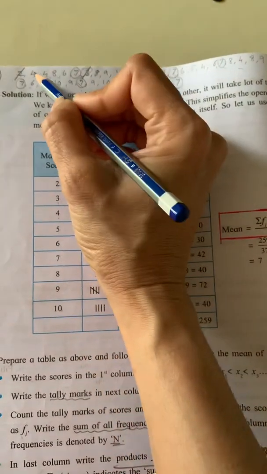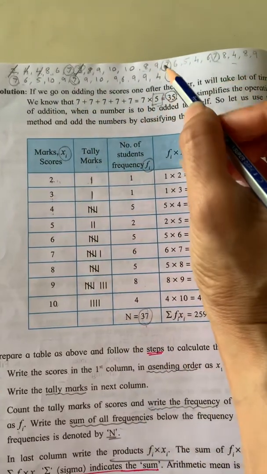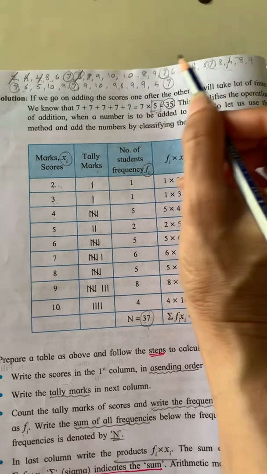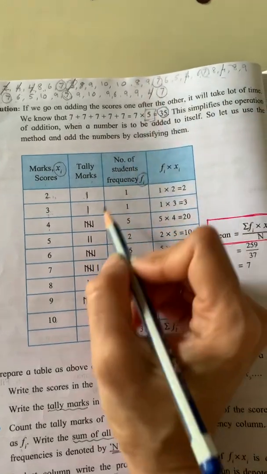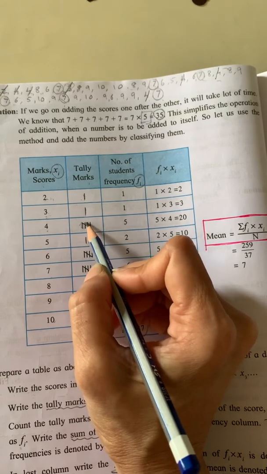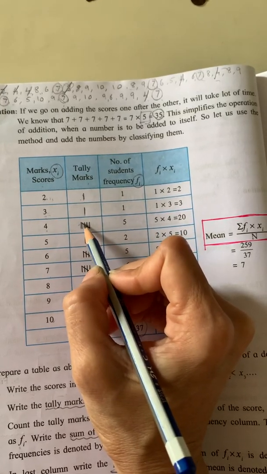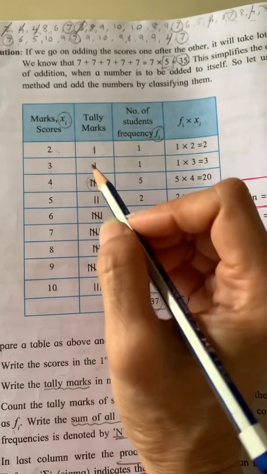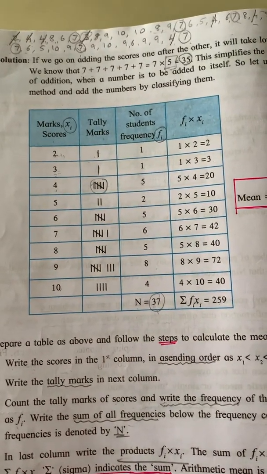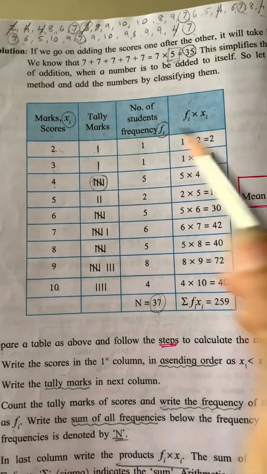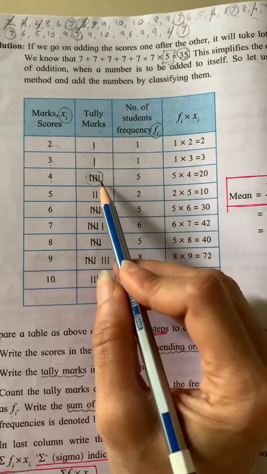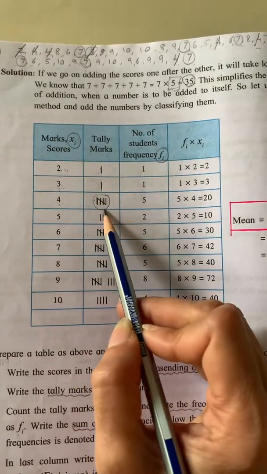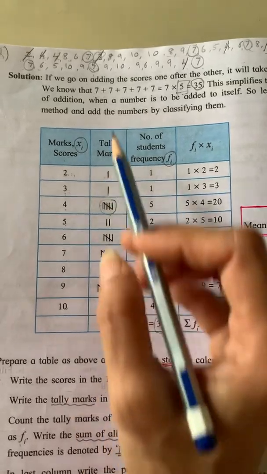Now 4: 1, 2, 3, 4, and 5 times. So I'll be writing 1, 2, 3, 4 and 5 this way. So this becomes a set of 5. If the number is more than 5, you get sets like this, so it is easy to count. We'll go here and then I'll explain that better. So there are 5s. How many 5s are there?